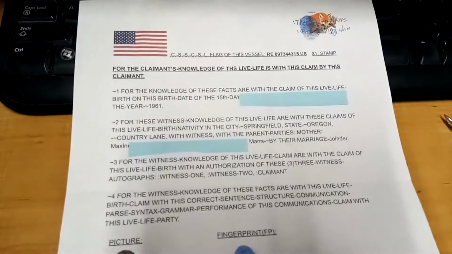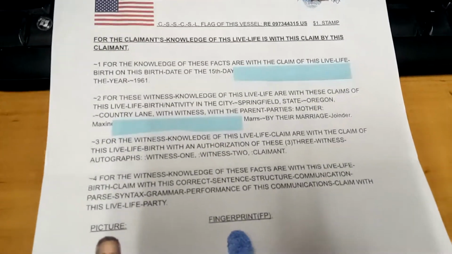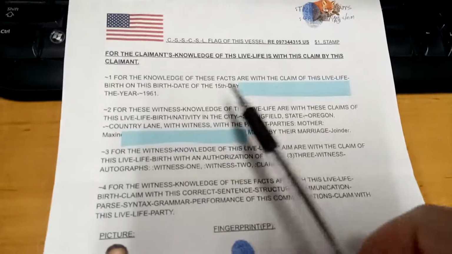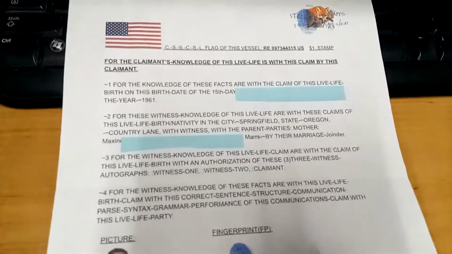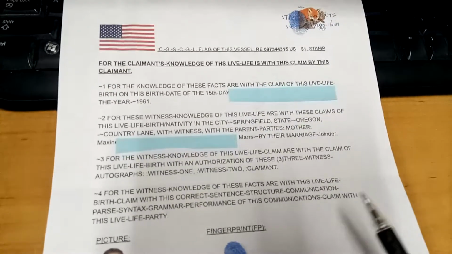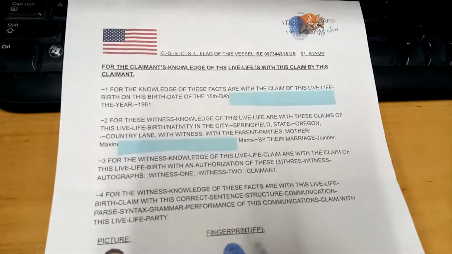You'll be able to read the example yourself. I'm not going to read it to you. But there's a place here where you're going to put the birth date in. That's what you know to be the birth date. Your mother and father's names, full names, given names if you know it.